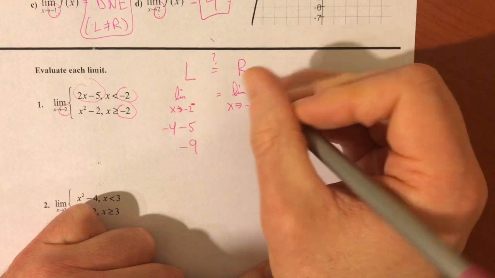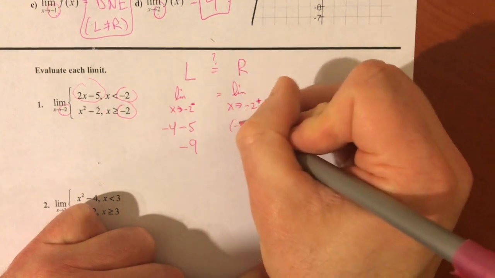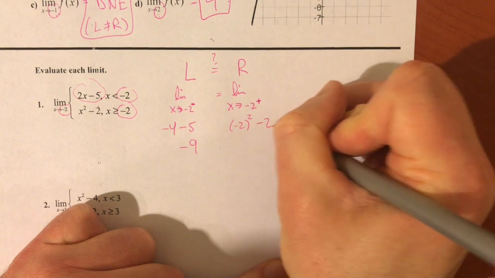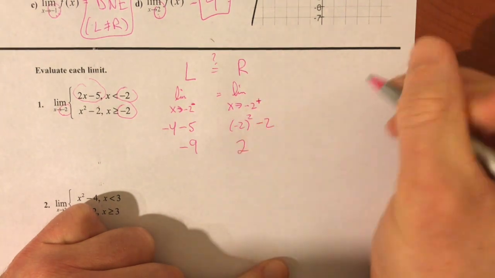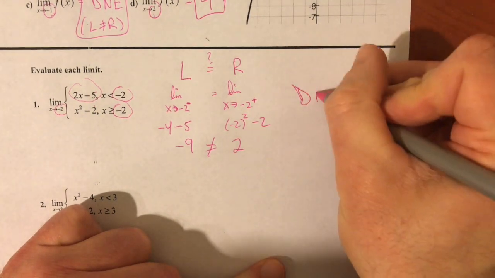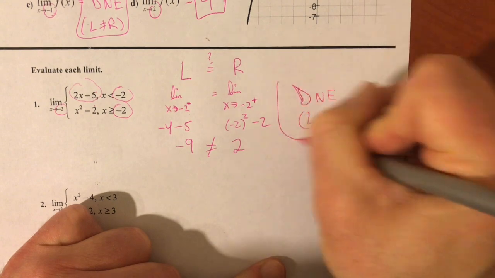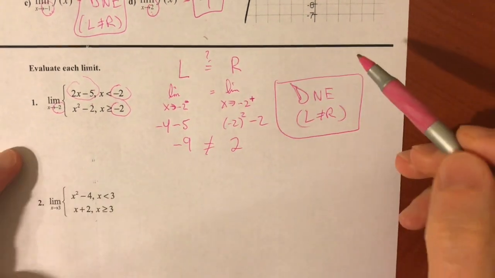On this side, the limit from the right is -2 squared is 4, and 4 minus 2 is 2. The limit from the left does not equal the limit from the right. That's your classic DNE, left does not equal right. So pretty easy, right?